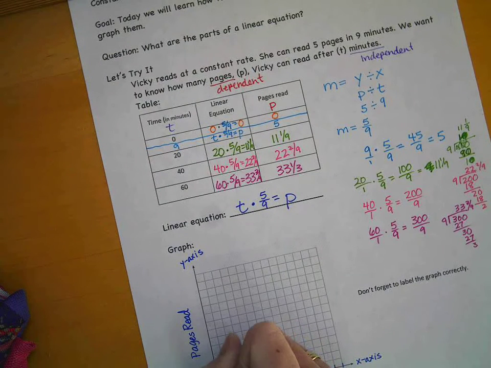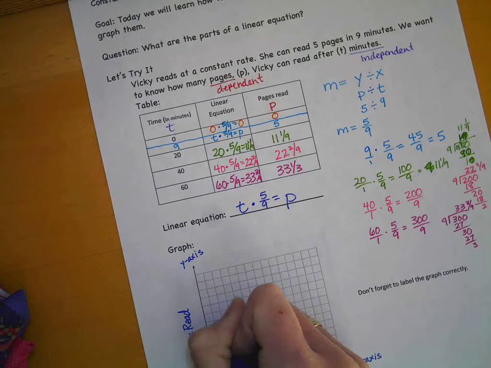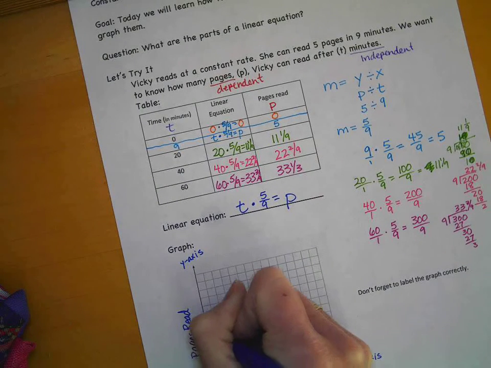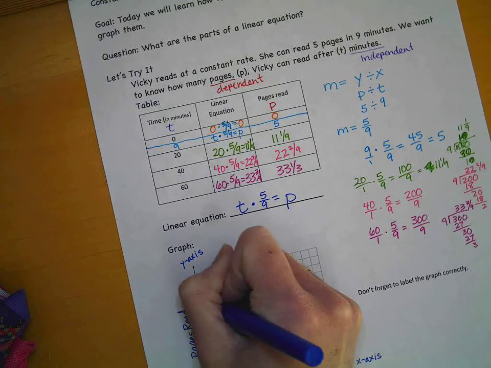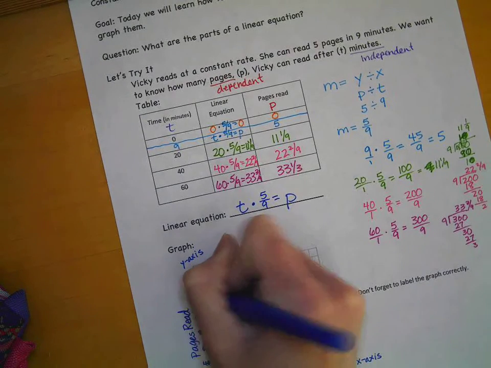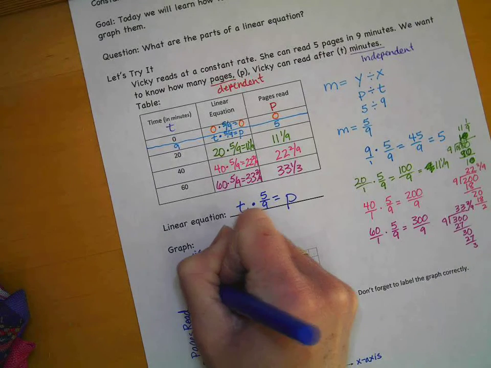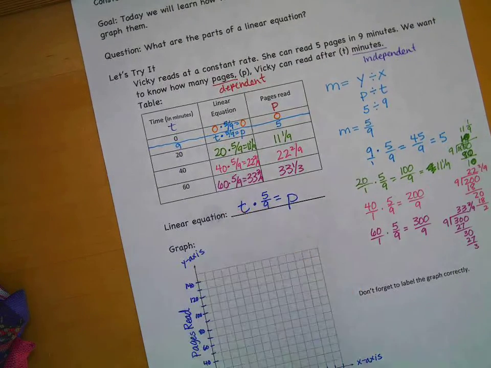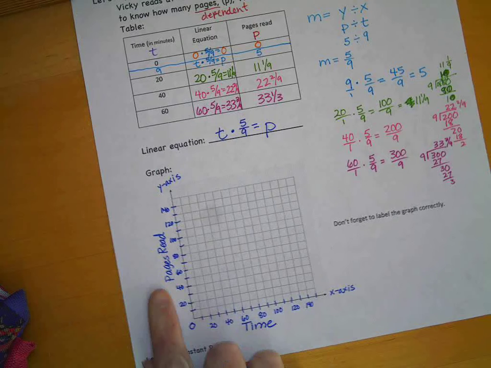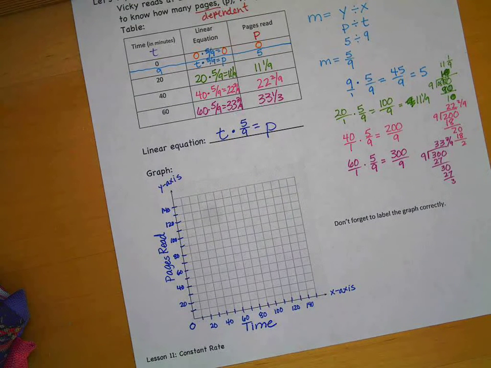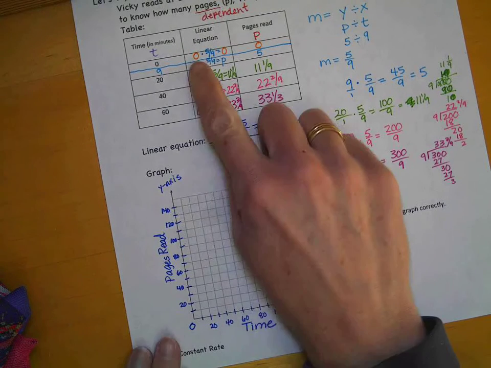by tens. So this first guy would be 10, this would be 20, 30, 40, 50, 60, 70, 80, 90, 100, 110, 120, 130, 140, and we'll end it up with 150 just like we did on the other side. Okay, so now we have them labeled with words to identify, labeled with numbers so we can plot the values, and now it's time to graph.